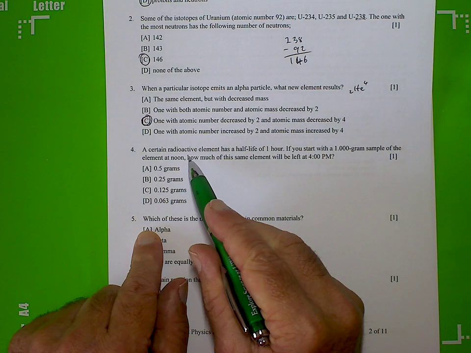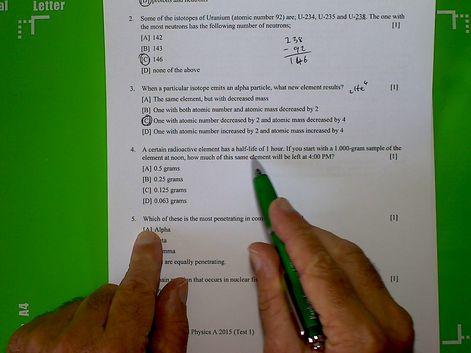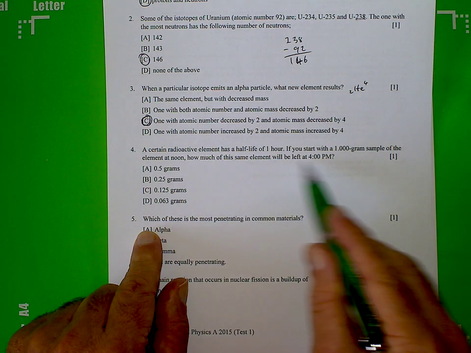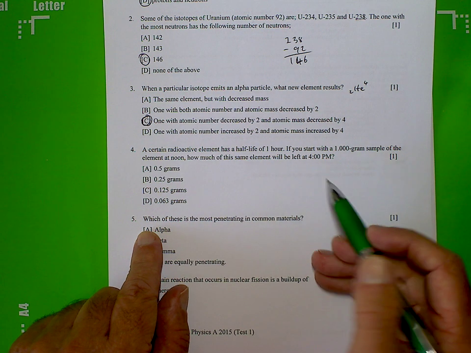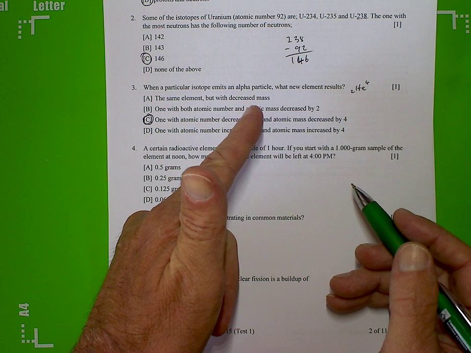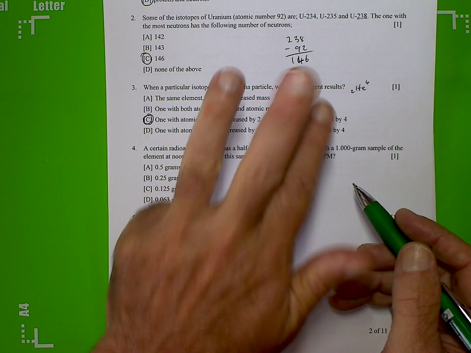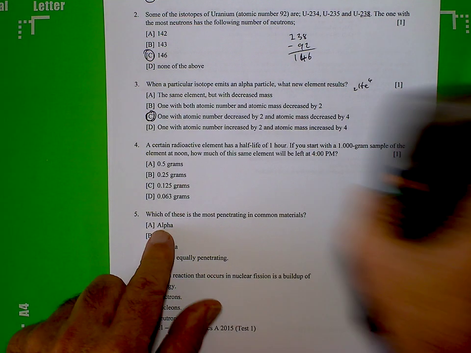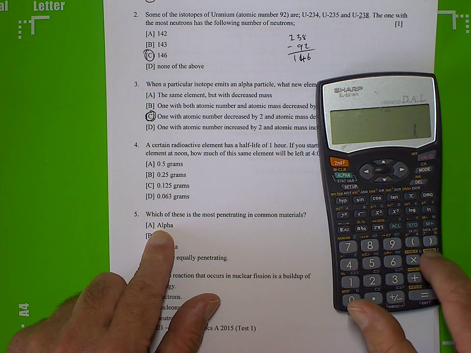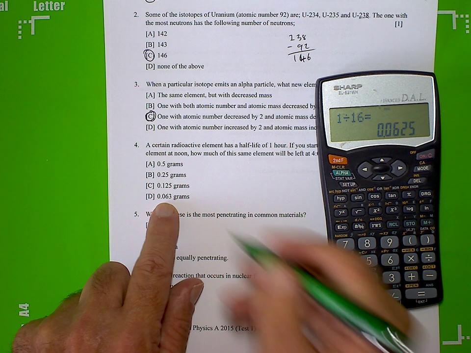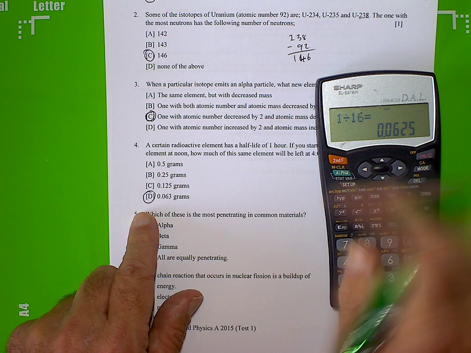Okay, a certain radioactive element has a half-life of an hour. If you start with 1 gram at noon, how many will be left at 4 p.m.? So at 1 p.m. you'll have a half, at 2 p.m. a quarter, at 3 p.m. an eighth, at 4 p.m. 1/16 of a gram. So calculator, 1/16, 0.0625, close enough to 0.063.